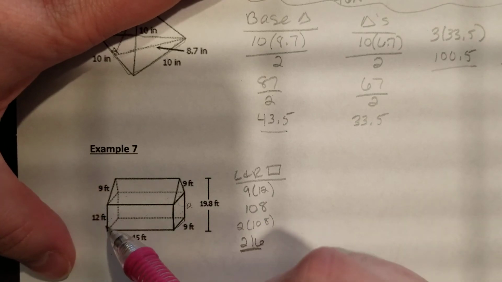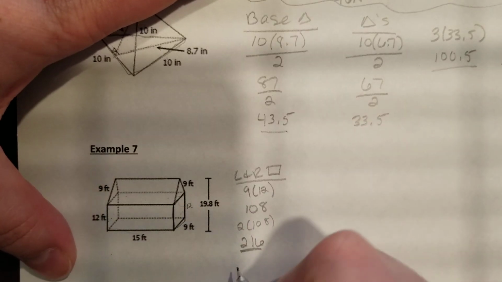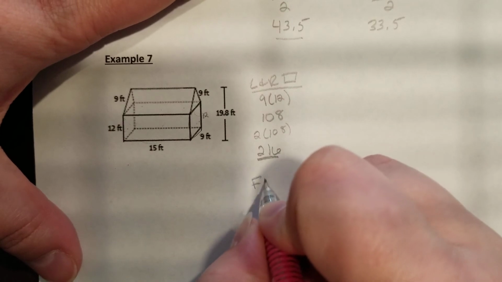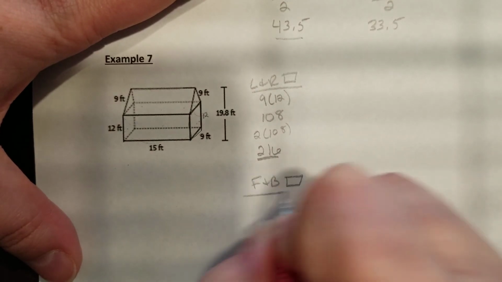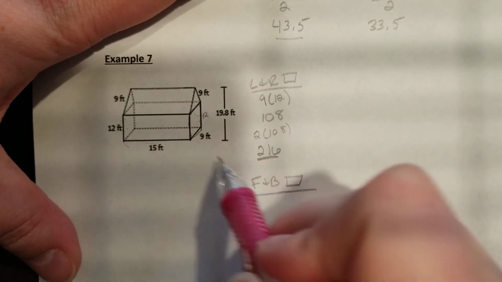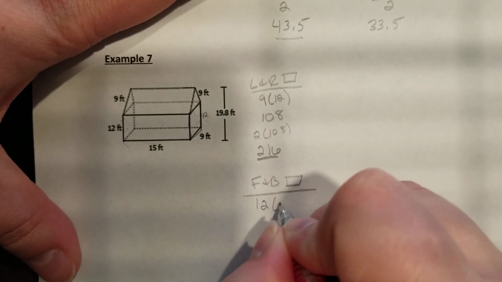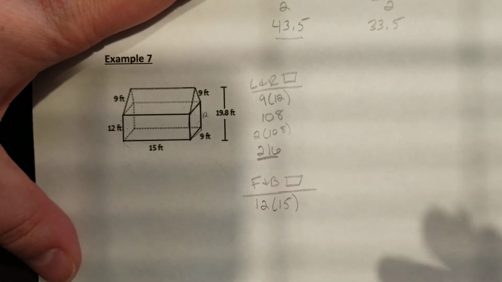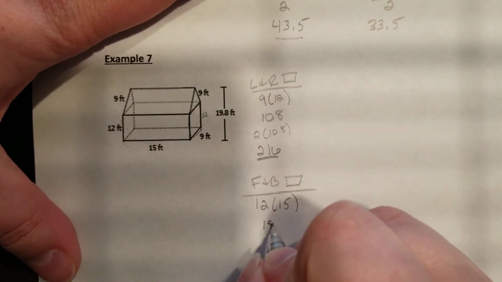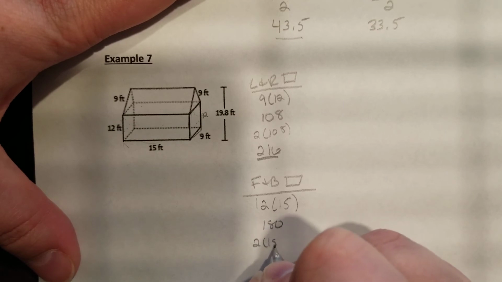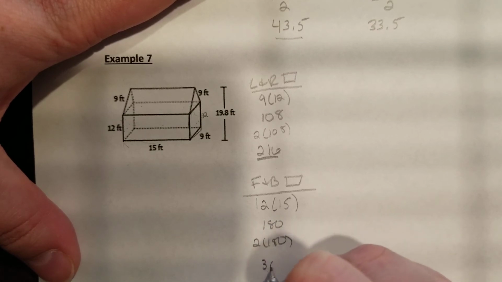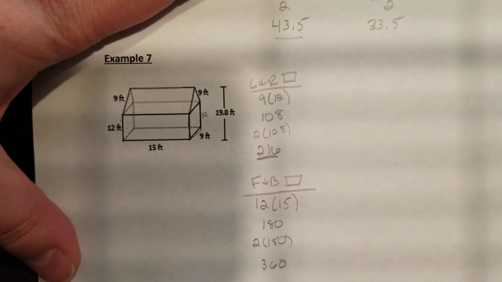And then let's do the front and the back rectangles. So those are the 12 and the 15. So we have 12 times 15, but we have two of those. So once we have that answer, we're going to multiply it by 2. So this is 180, and then 2 times 180 is 360. So there's our other number.